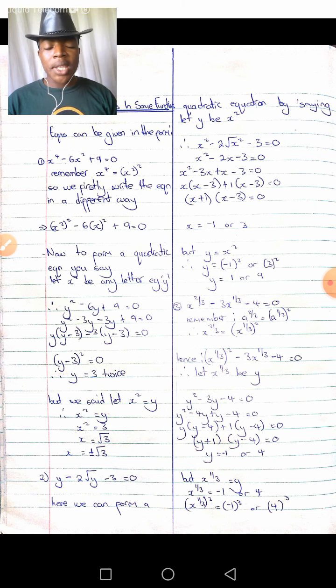But y is equal to x squared, right? So you say y is equal to negative 1 squared or 3 squared. That's what we do. Y is equal to 1 or 9. Another example, x to the power of 2 over 3 minus 3x to the power of 1 over 3 minus 4 is equal to 0. Remember that a to the power of 2 over 3 is the same as saying a to the power of 1 over 3 multiplied by a to the power of 1 over 3, or squared.